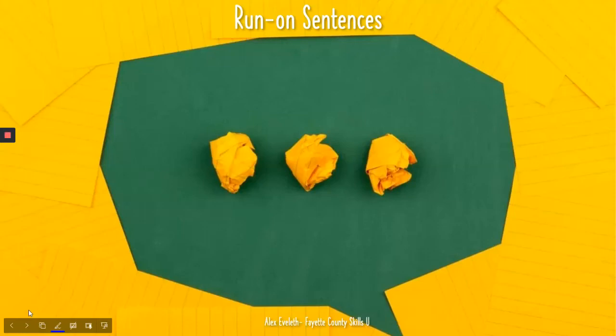Hi everyone! So for this video we are going to be talking a little bit about run-on sentences, what they are, how they work, and how you can fix them. So you're going to want to make sure you have a piece of paper and a pencil handy so you can take some notes.